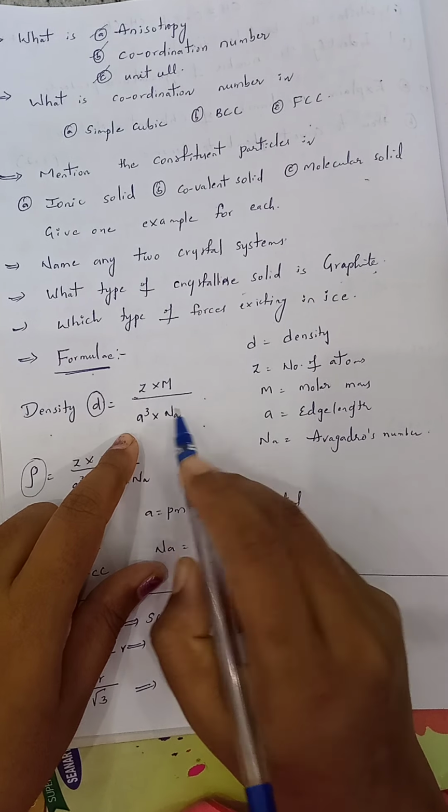So the mass of the unit cell is always equal to Z into M. The volume of the unit cell is always equal to the edge length of the unit cell, cubed. So by substituting those two values, the density formula D becomes equal to Z into M divided by a cube into Na. So first we want to know what all these letters indicate.